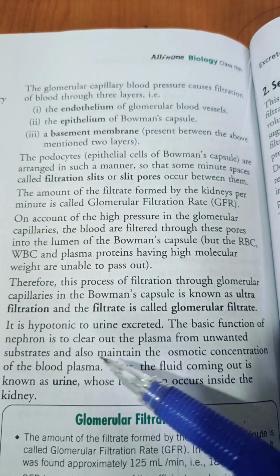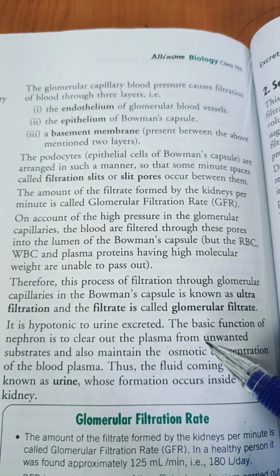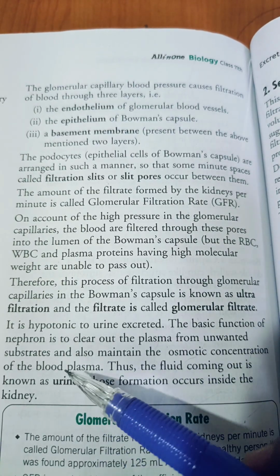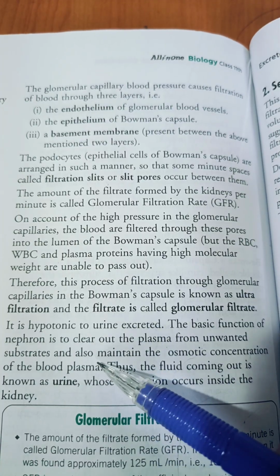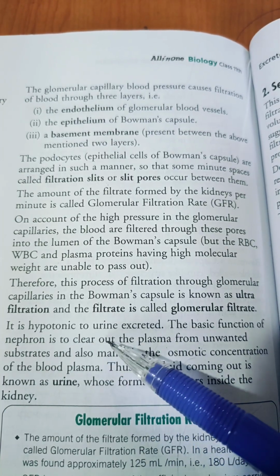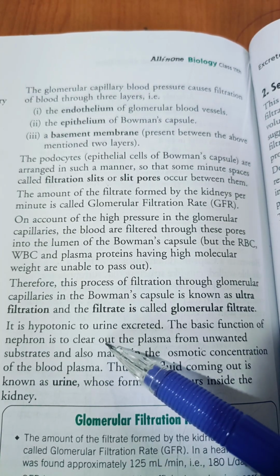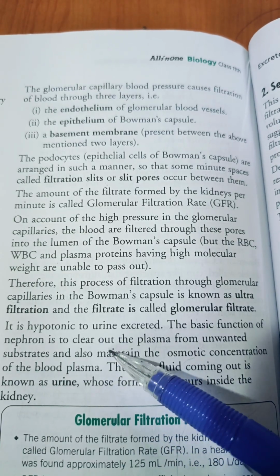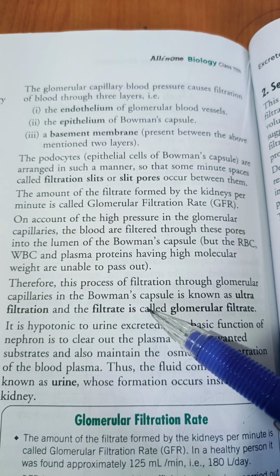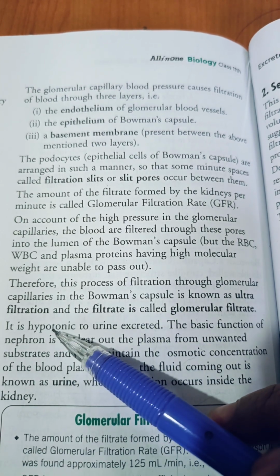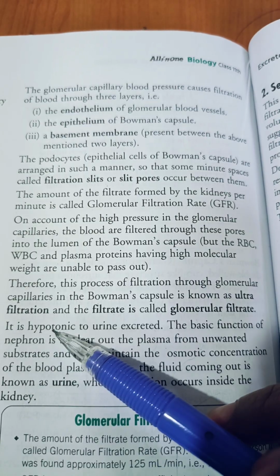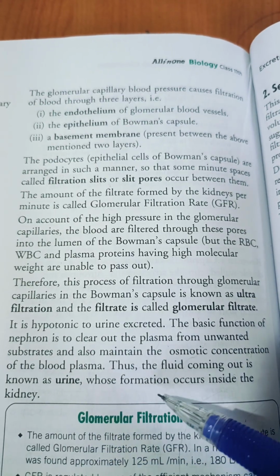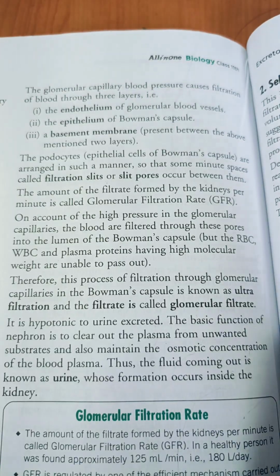The basic function of the nephron is to clear the plasma of unwanted substances and also maintain the osmotic concentration of blood plasma. When the blood goes into the glomerulus, only what is unwanted or waste is filtered. The other good things, the clear plasma, are again sent back into the blood. So it is hypotonic, not hypertonic. Thus the fluid coming out is known as urine, whose formation occurs inside the kidney.